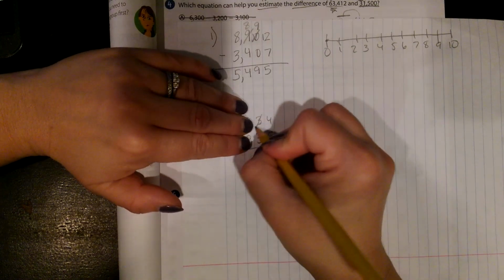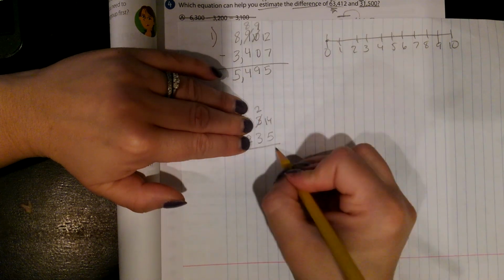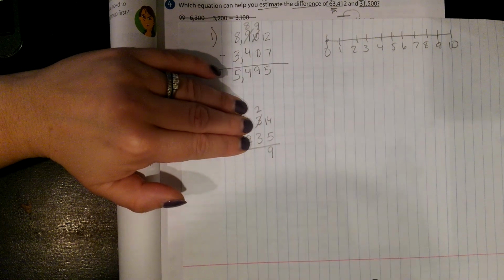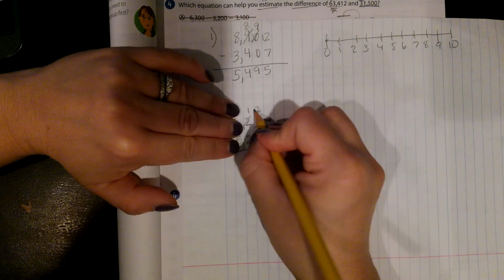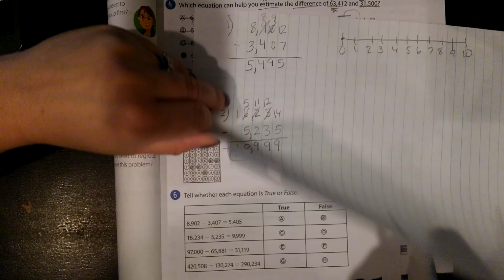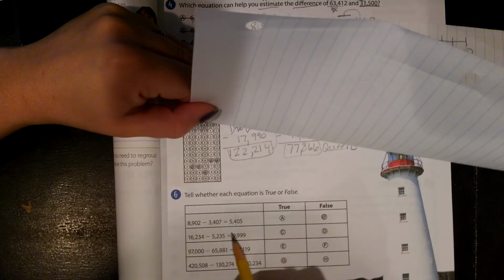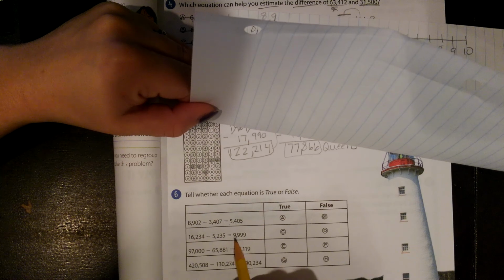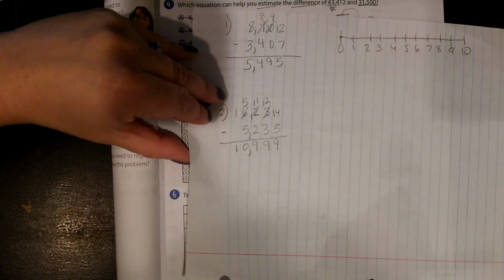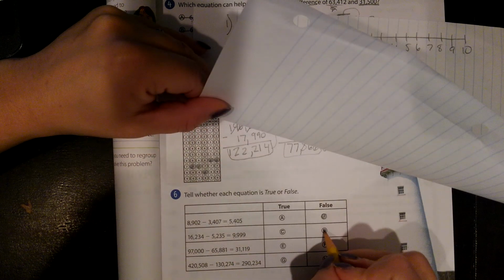So we can't do this, so we have to borrow, making it 14. The answer is 9. We have to borrow again, making it 12. The answer is 11. The answer is 9. 5 minus 5 is 0. 1 minus 0 is 1. So 10,999. This person got 9,999. They are wrong.